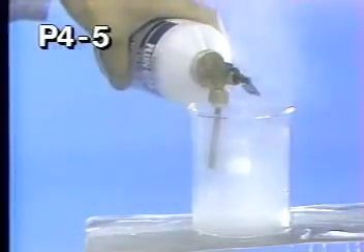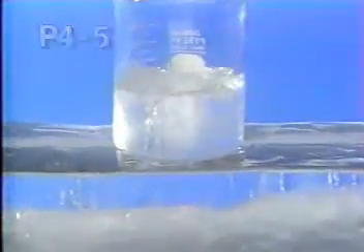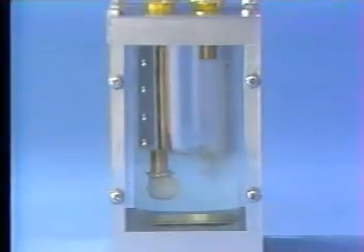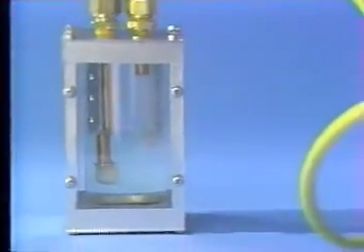We are looking at a glass container holding a refrigerant. The container has been placed on a block of ice, but the refrigerant seems to be boiling. In fact, it is evaporating. Let's put the refrigerant in this container now.